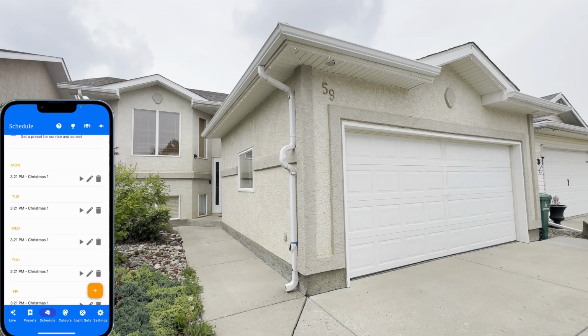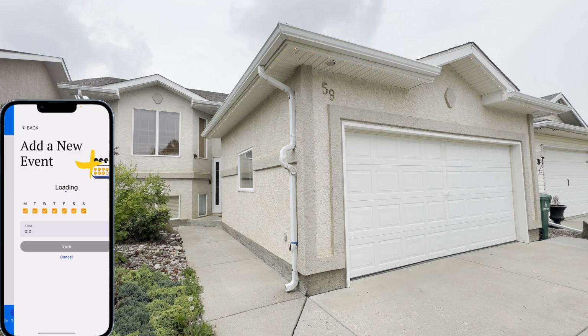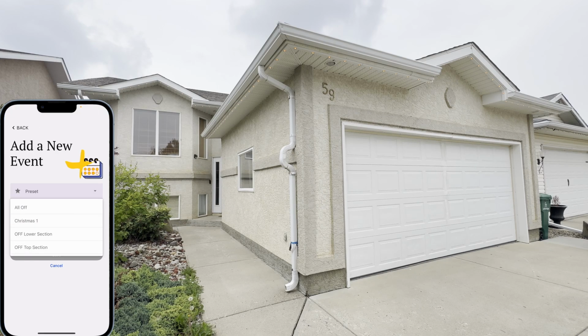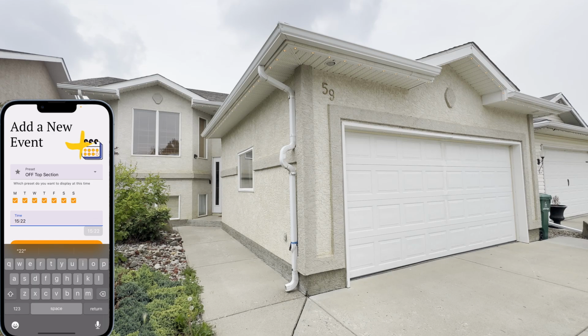Now, let's say, for example, I want my top section to be off and I just want the bottom section to be on. So what I'll do is click the orange plus button, select a preset, and I'm going to have my top section turn off. So I'll select off top section. I will select a time. And one thing that's really important to note is you want this event to be at least a minute later than you originally set it. So I'll do 3:22 here for my top section to be off.